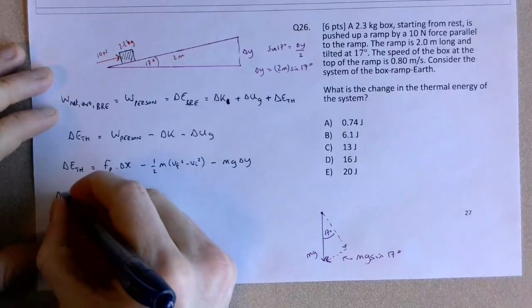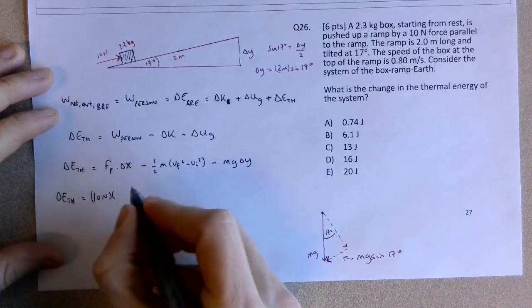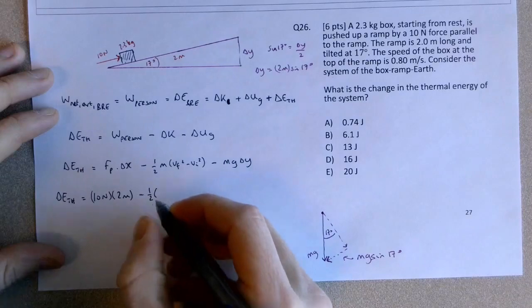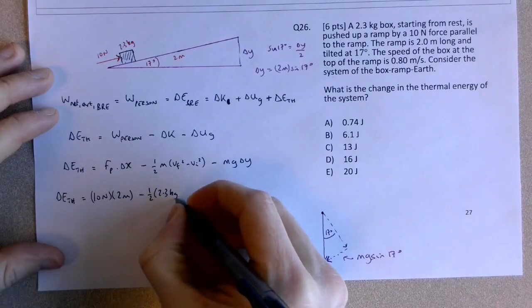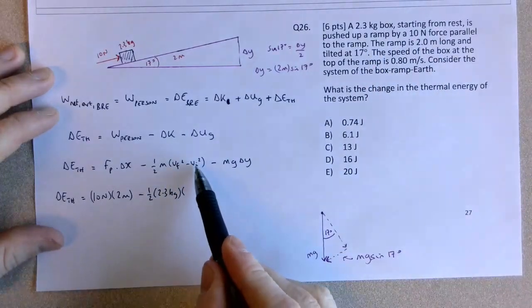So the delta E thermal is equal to 10 newtons times the 2 meter distance, minus 1/2 the mass of the block. We're told it starts from rest, so I don't need to worry about that v_i squared.